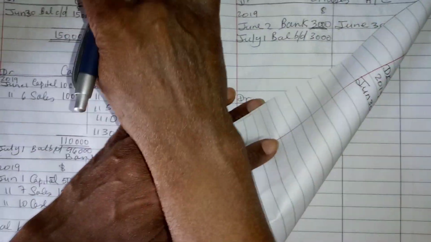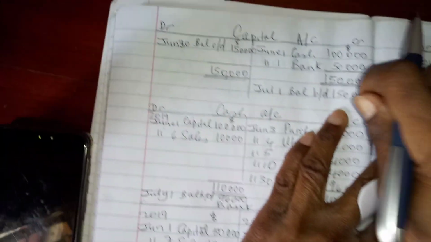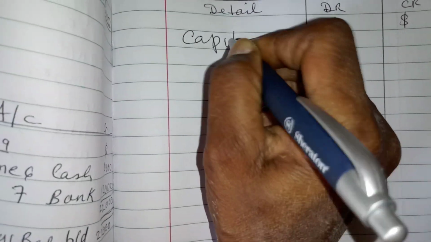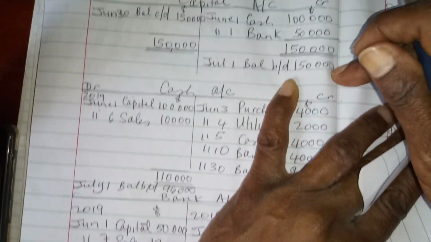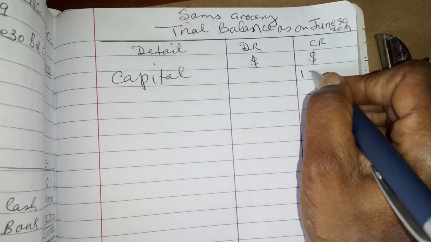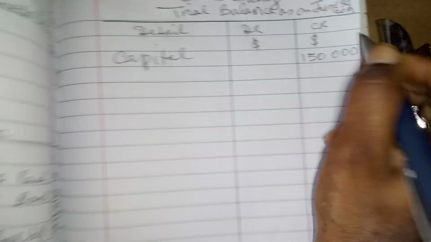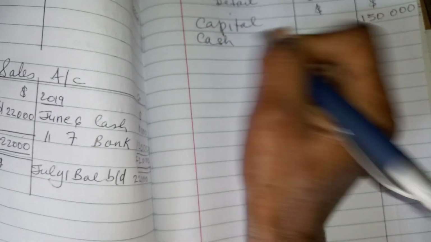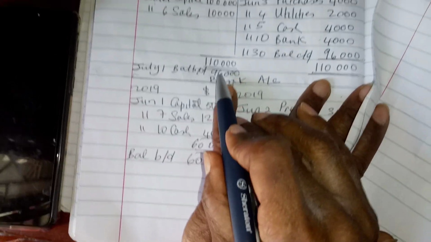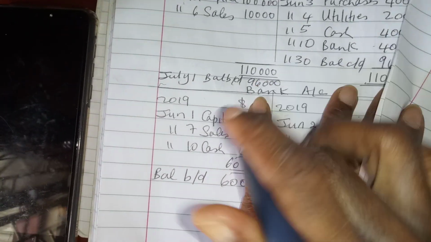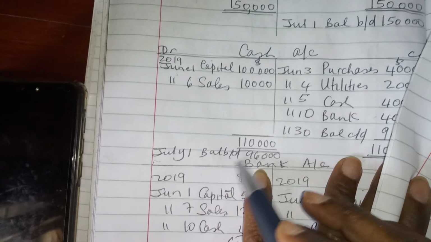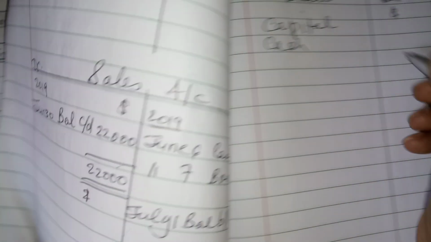So you're going to pick up the capital balance brought down. It's on the credit side. So you write the name of the account, capital account. What is the balance? 150,000. It's on the credit side, so it has a credit balance. You put it in the credit column, 150,000. Cash account, so you don't need to write account, you just write cash. How much is the balance brought down? 96,000, and it's on which side? It's on the debit side.